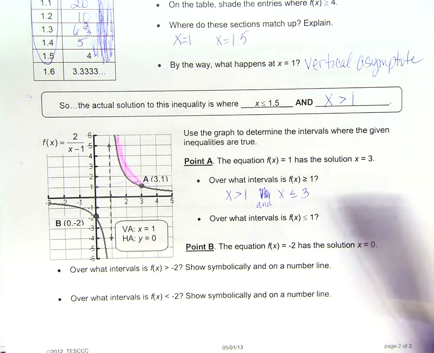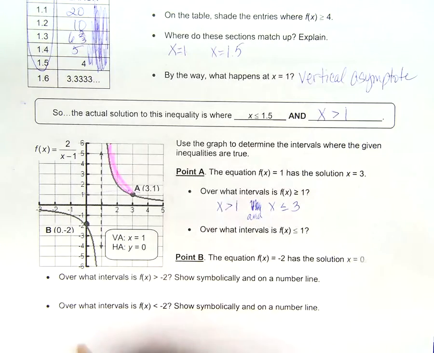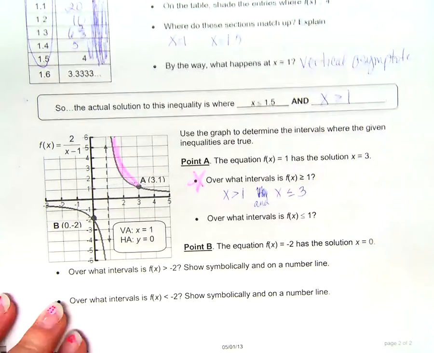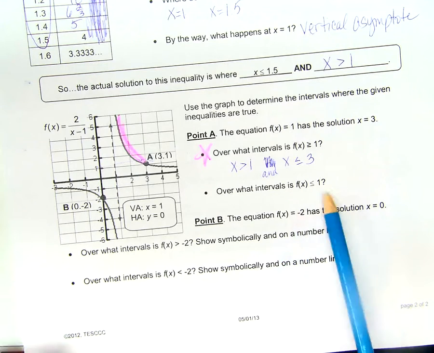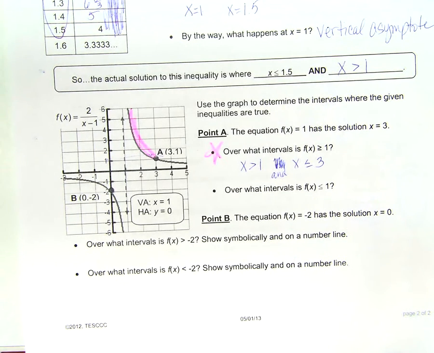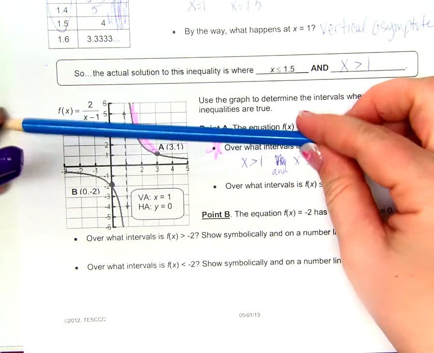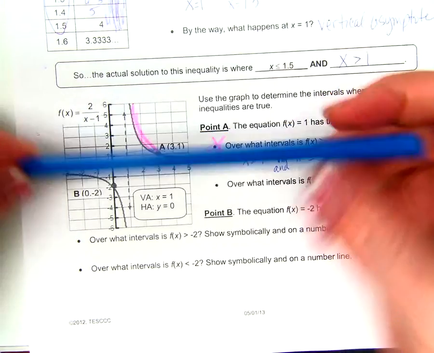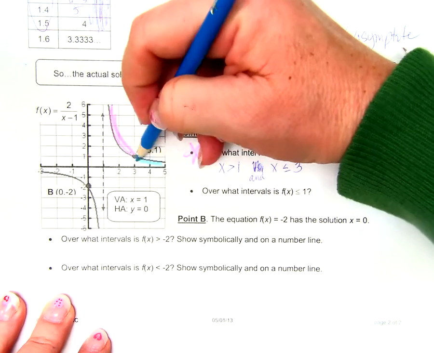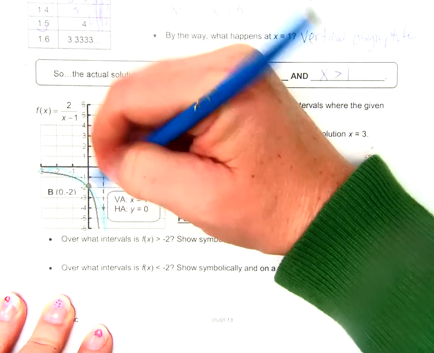Over what intervals, so this is the pink question right here for me, okay? Over what intervals is the value of the function less than or equal to 1? Where's the value of the function less than or equal to 1? Isn't it here and all this?